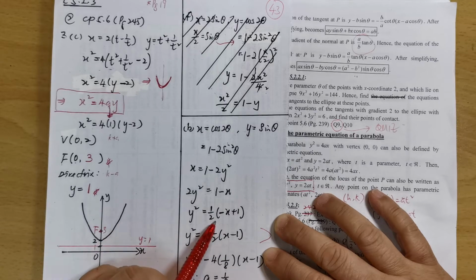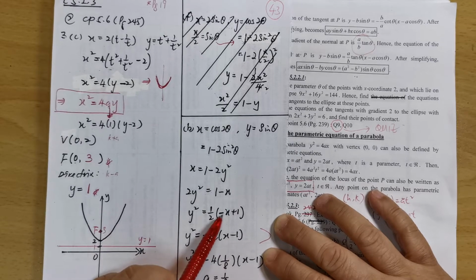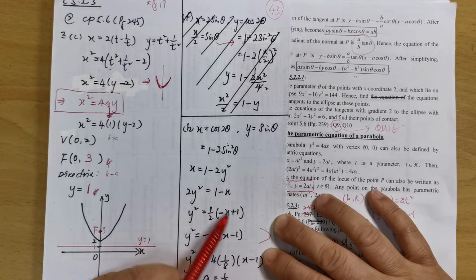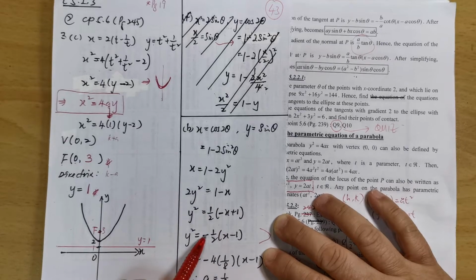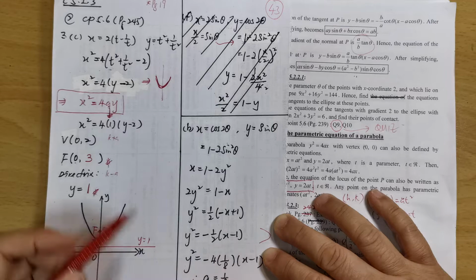So the 2 shifts here and becomes like this. I want to write the x first: minus x plus 1. Then I factorize out the negative, so it becomes x minus 1. All right, so we write it in the standard form.